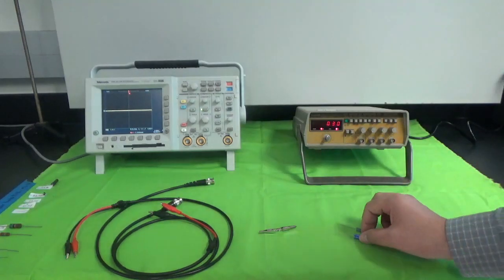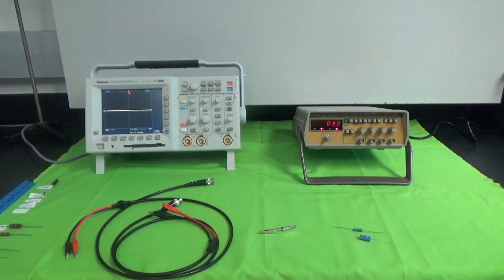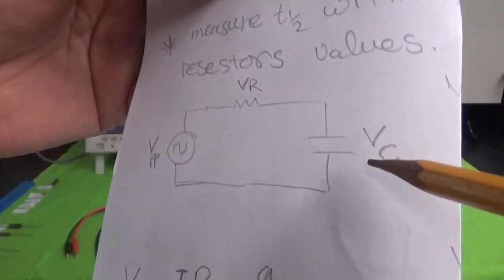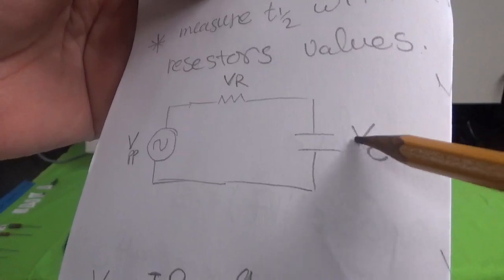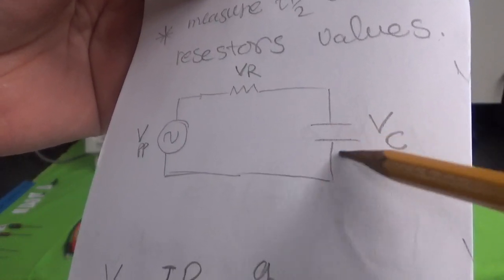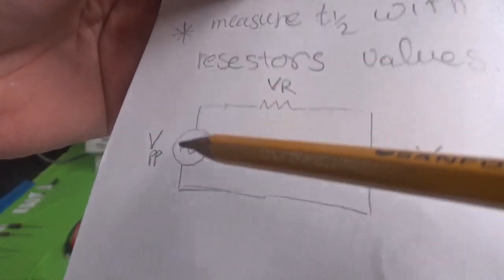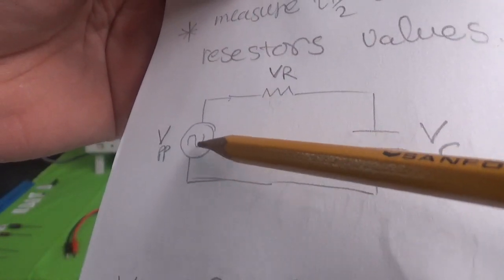So now let's connect the circuit, and the circuit should be like this. What do we need to have? We need a capacitor connected in series with a resistance, and then connected to the power supply.